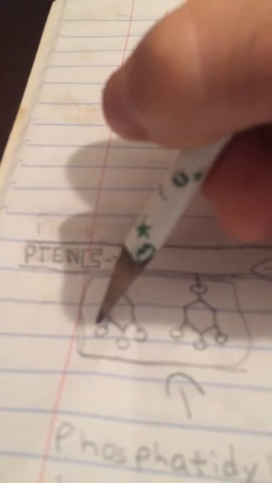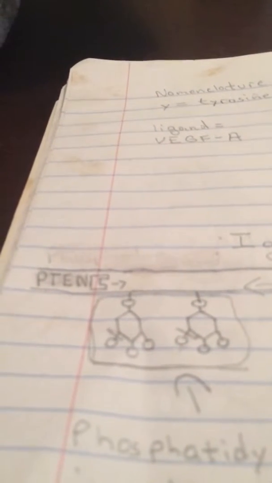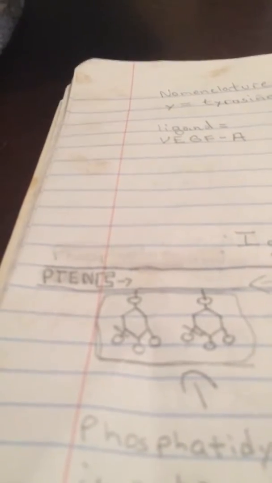Now, this is a transient signal because PTEN, which is a phosphatase, is going to clip that off. The third right here. So this right here is going to clip this off. Boom. So it's back to phosphatidylinositol 4,5 bisphosphate. And a lot of people abbreviate it, but I like to use the full words just for a better understanding of it instead of just abbreviating it. So that clips this off and this off. And that's why that's a transient signal.